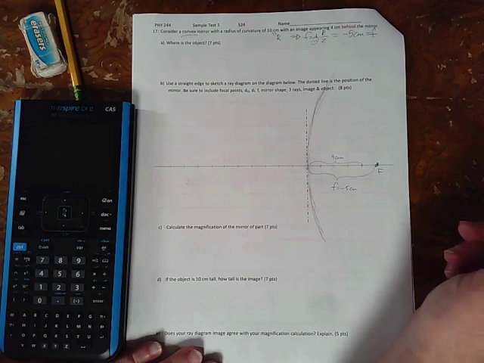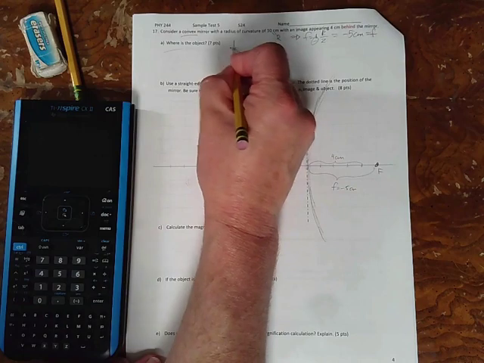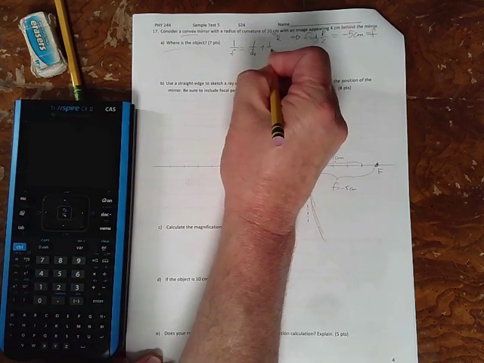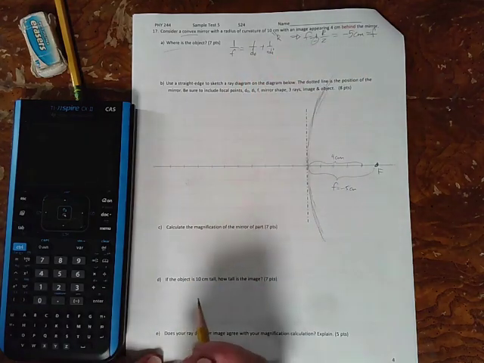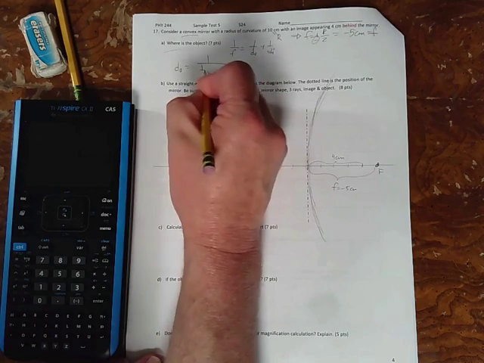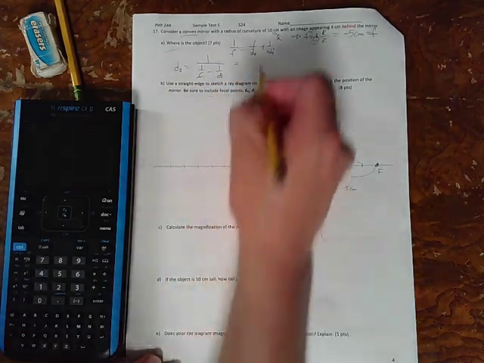And it's asking for where is the object. And so again, same equation works for mirror. The mirror equation is the same as the lens equation. 1 over F is 1 over DO plus 1 over DI. So DO is 1 over F minus 1 over DI in this case.